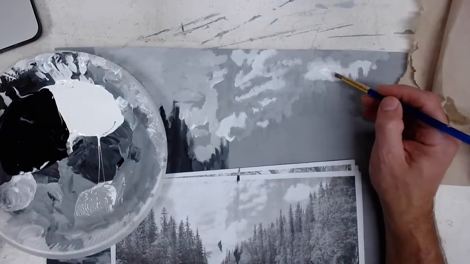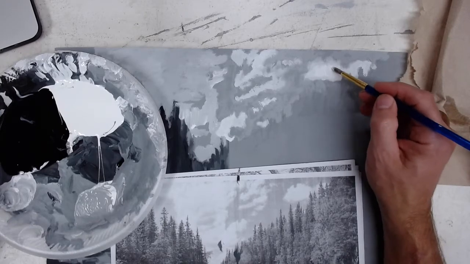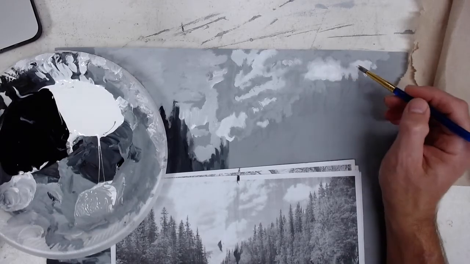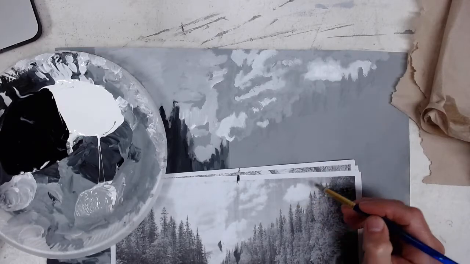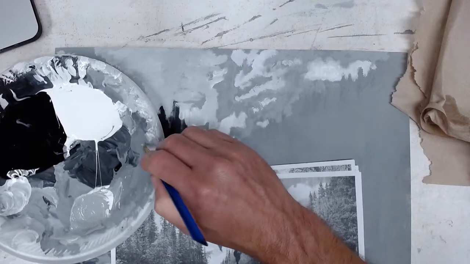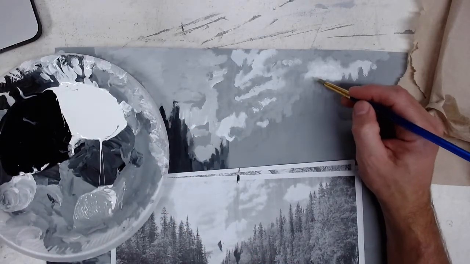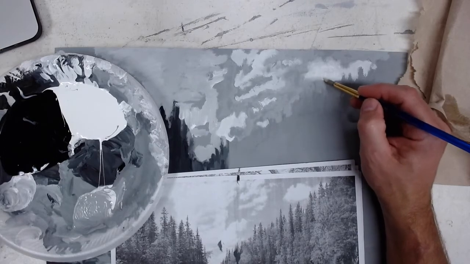I may have to add white a couple of times where it's really white. That edge is a little softer than what I got there. Let's see if I can dry brush that a little bit. Or blend it.